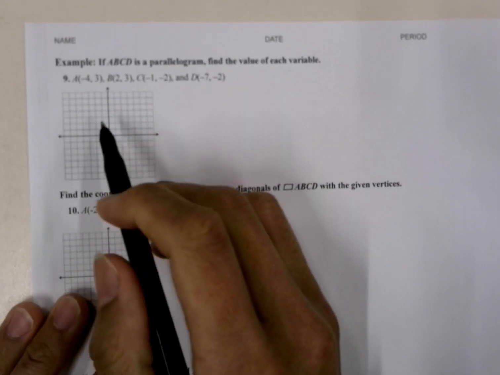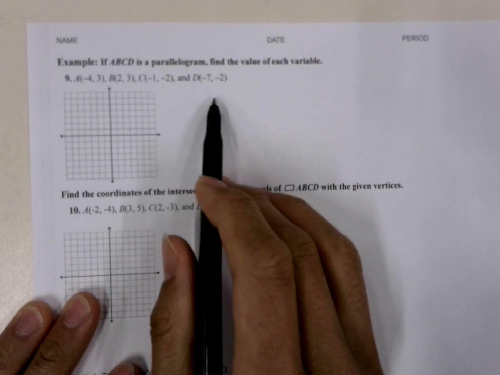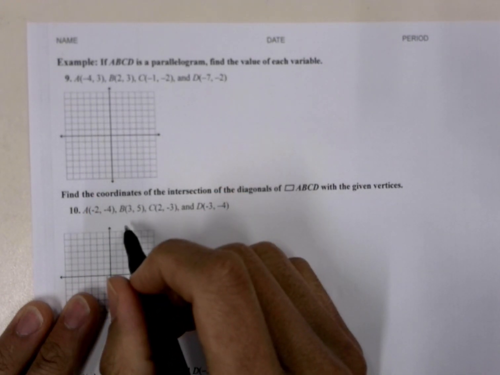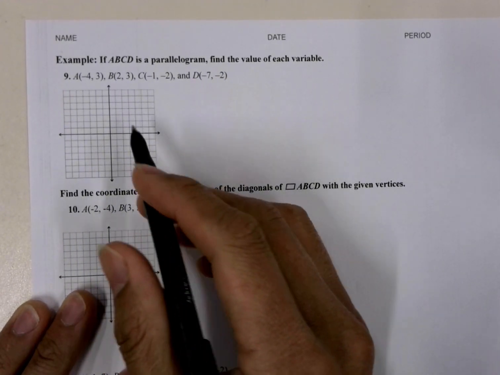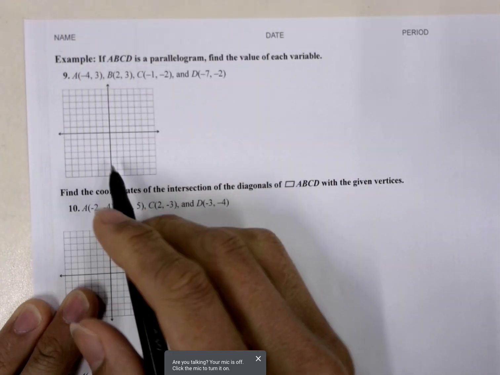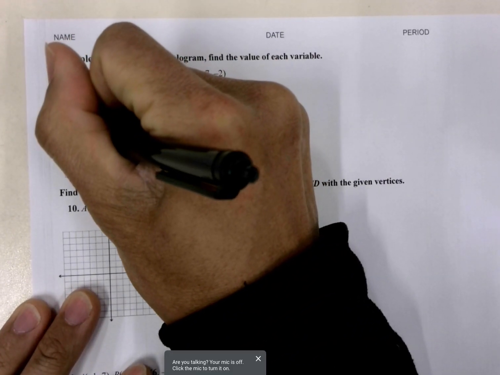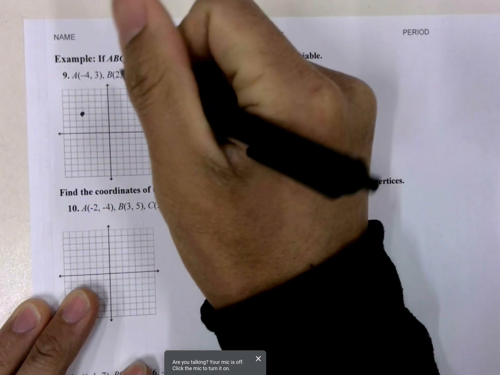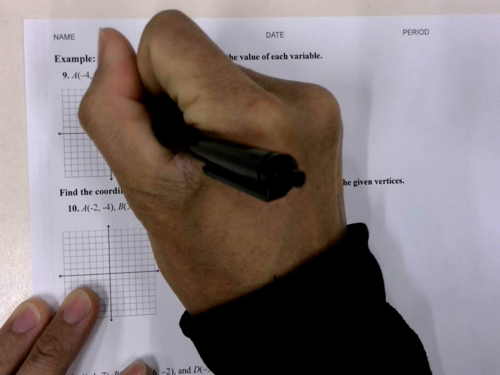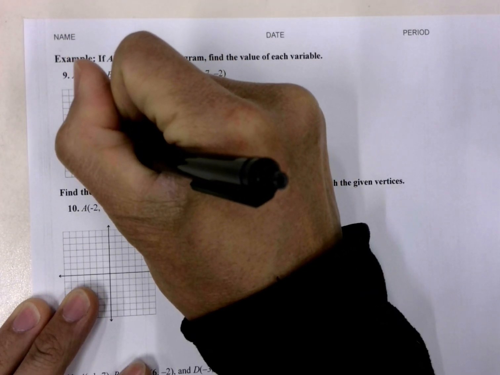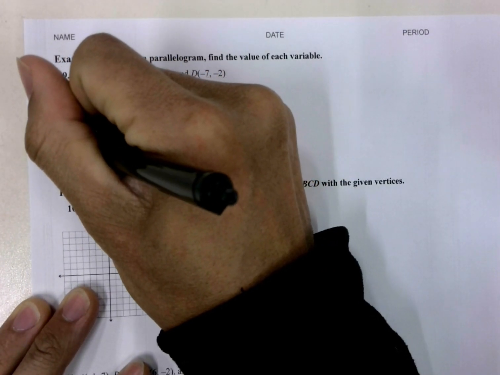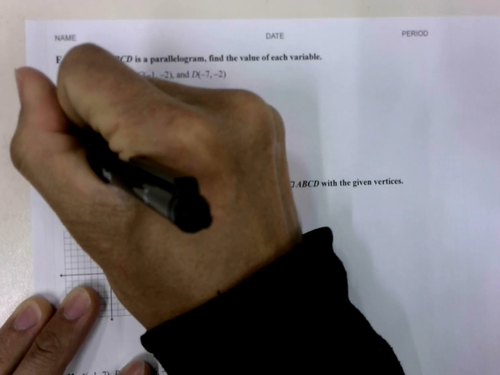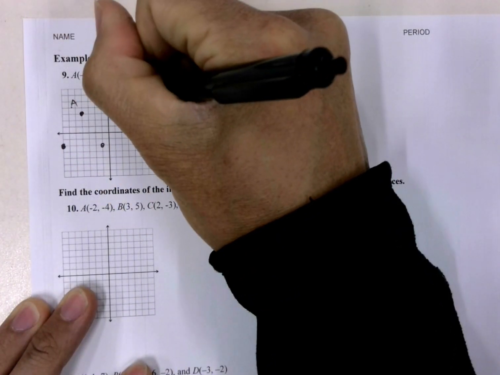It's the next page. We have this parallelogram ABCD, and we need to find the value of each variable. We need to find the coordinates of the intersection of the diagonals. So the first step here is to graph it. A is going to be -4, 3. Then we have 2, 3 over here, and then -1, -2 is there, and then -7, -2 is there. So this is going to be A, B, C, D, like so.